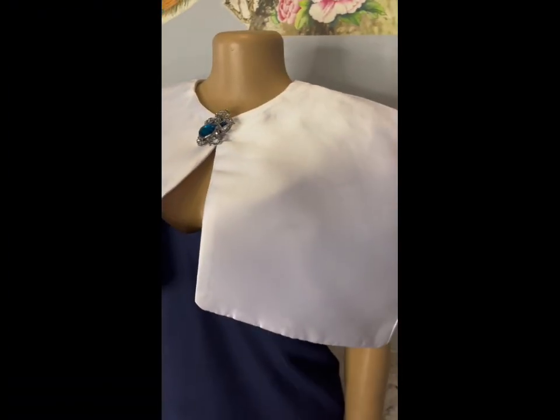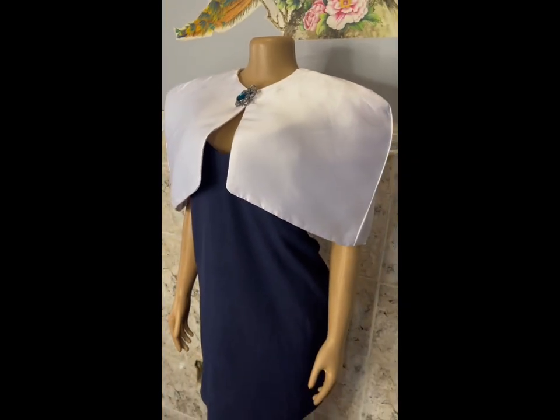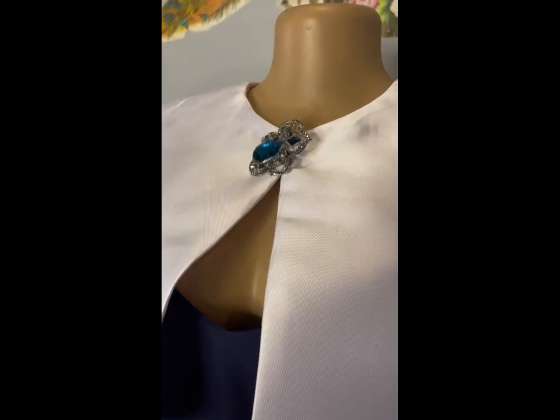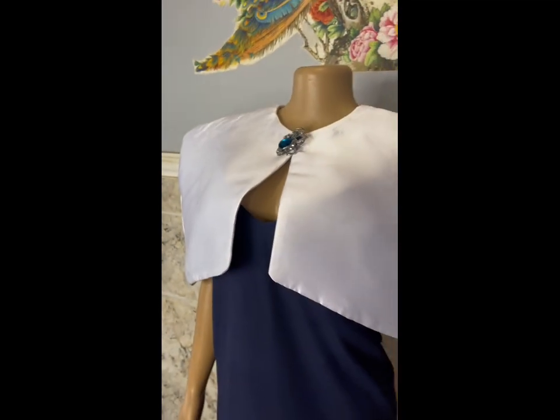So today we're going to be making a capelet. It can be worn with different dresses. If this is something you would like to watch, please stay tuned.